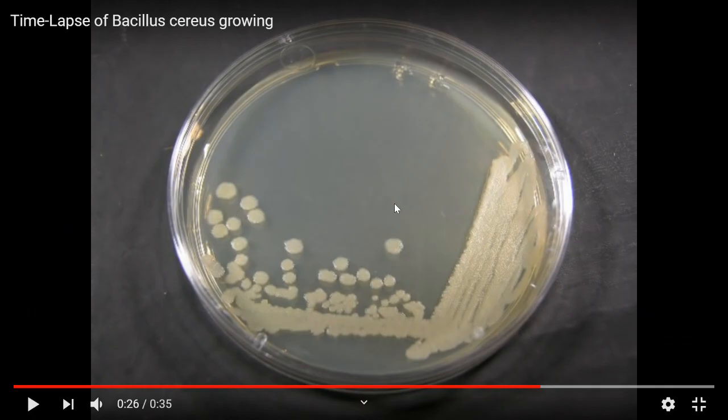Now, this organism is Bacillus cereus. And so what do you know about Bacillus? It has spores. Right, it makes spores. So we talked about where was the best place on an agar slant to find spores.